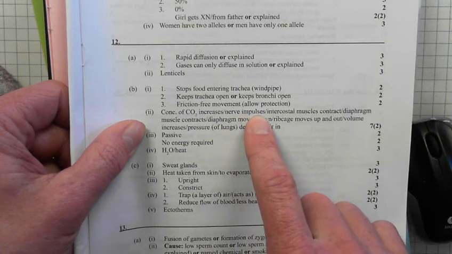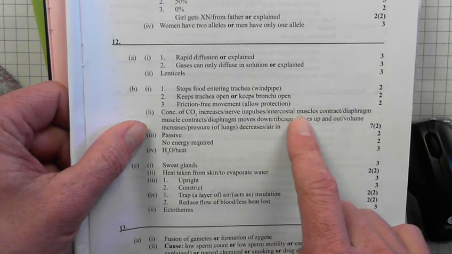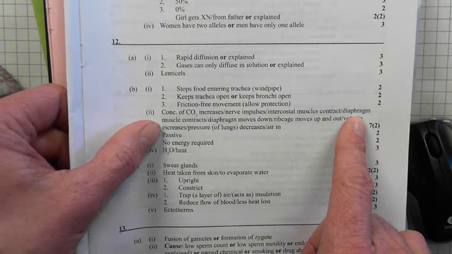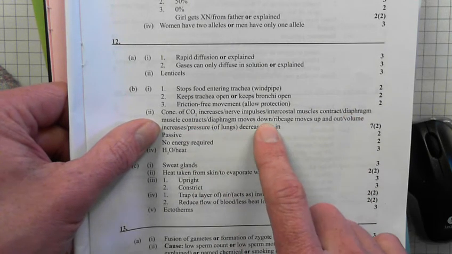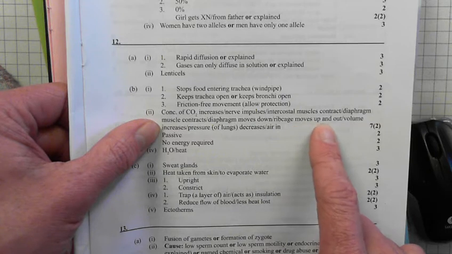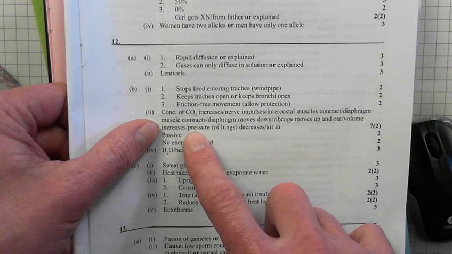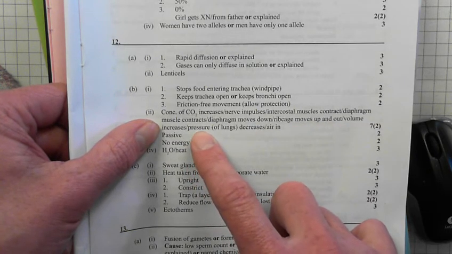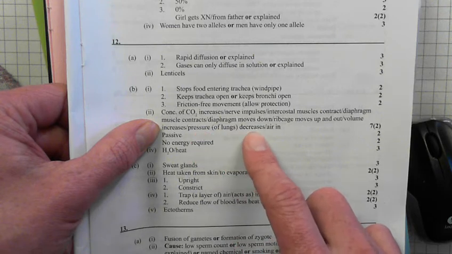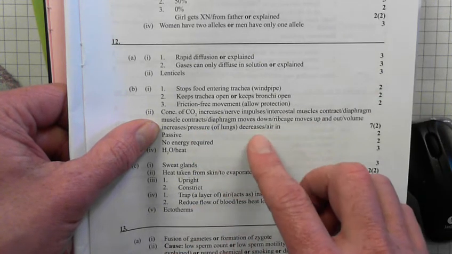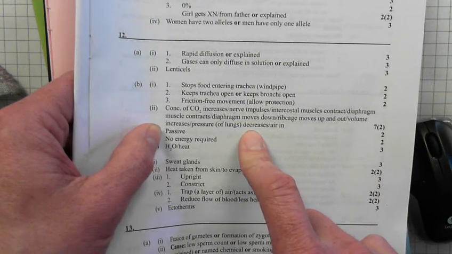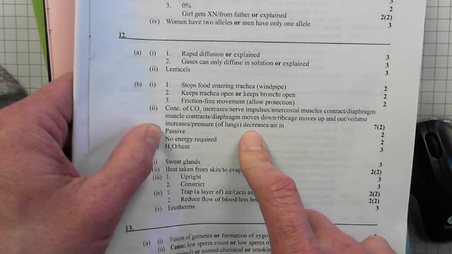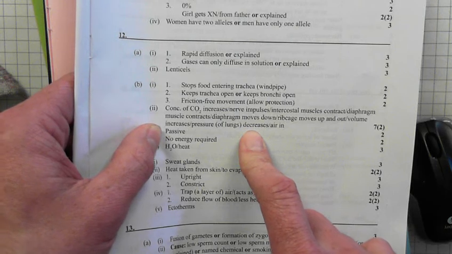Nerve impulses are sent to the brain. Intercostal muscles contract. The diaphragm muscles contract. The diaphragm moves down. The rib cage moves up and out. The volume increases. That means the pressure in the lungs decreases and air passes in. Right. Remember that your brain can only detect high levels of carbon dioxide. It can't detect low levels of oxygen.